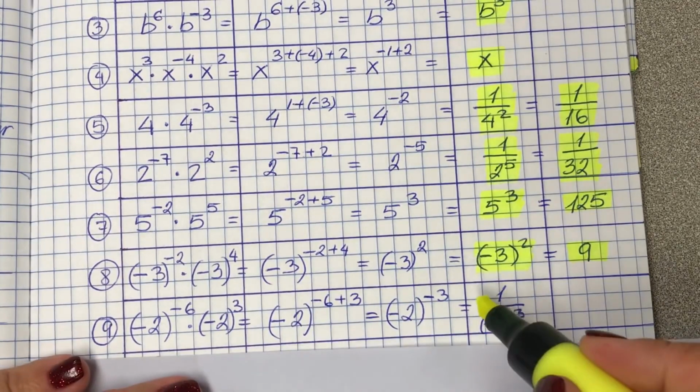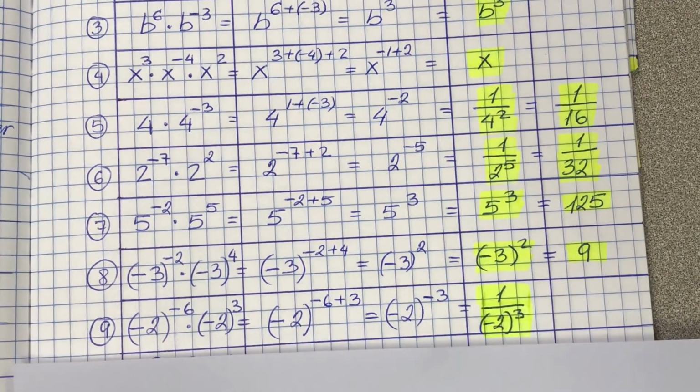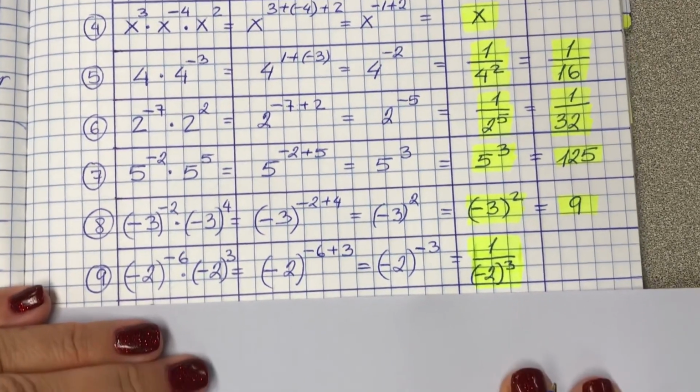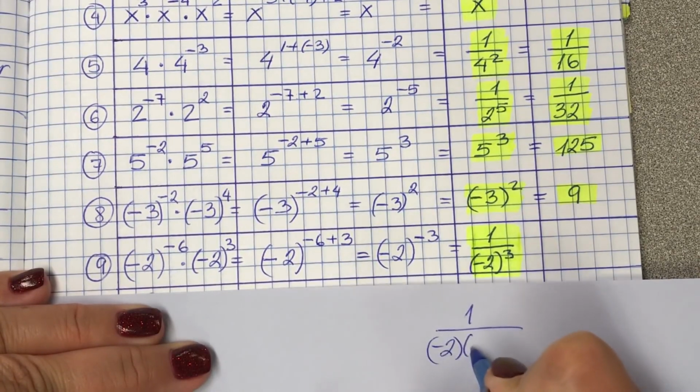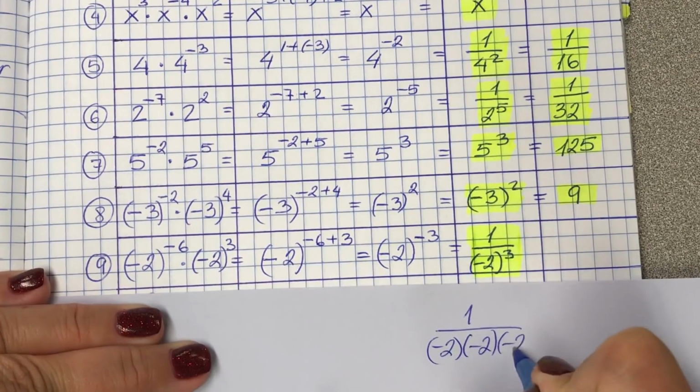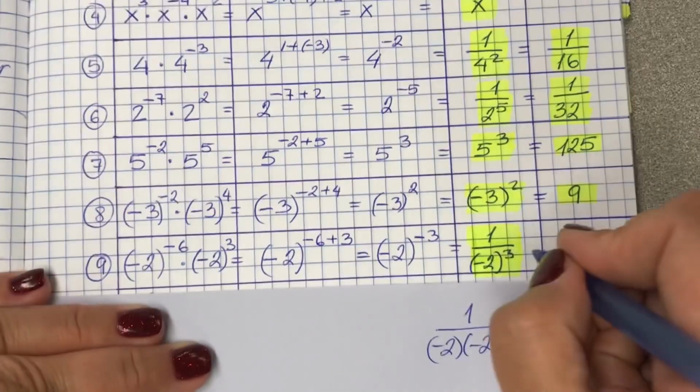That would be 1 over negative 2. So we keep the base, but we change the exponent to positive. That means what we have here is 1 over negative 2 times negative 2 times negative 2. So this is my negative 2 to the third power positive, because I can multiply negative 2 by itself 3 times.